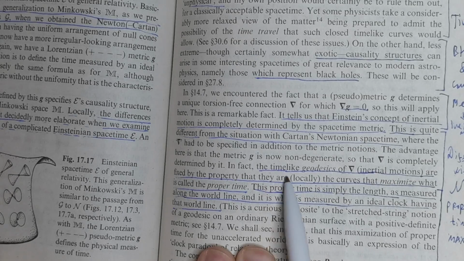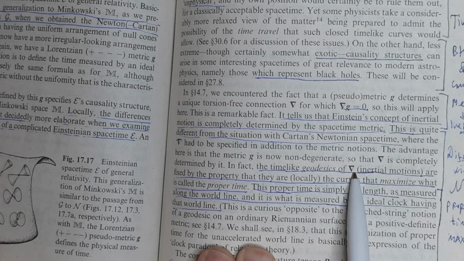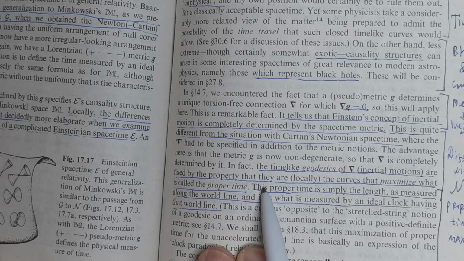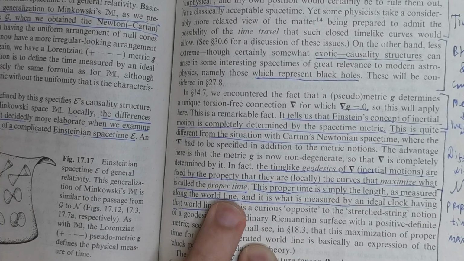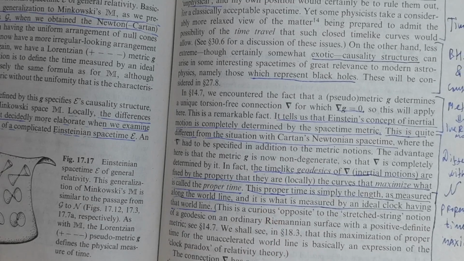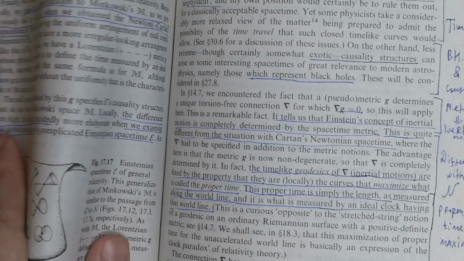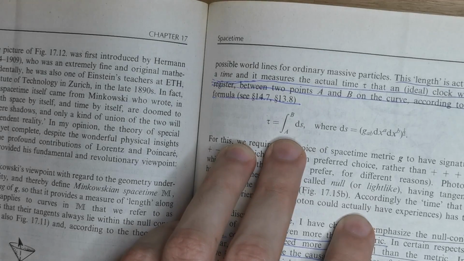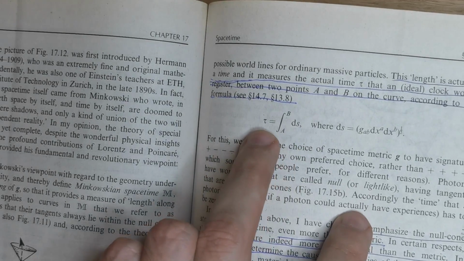He talks here about how the time-like geodesics of our connection, and their inertial motions, are fixed by the property that they are locally the curves that maximize what is called proper time. And this proper time is simply the length as measured along the world-line, and it is what is measured by an ideal clock having that world-line. So basically that was exactly the thing measured here, that's the proper time tau.